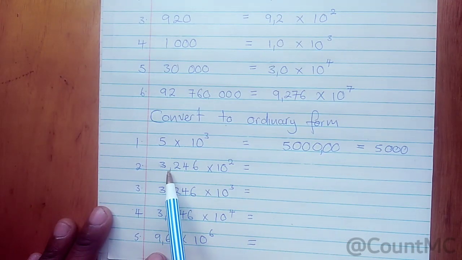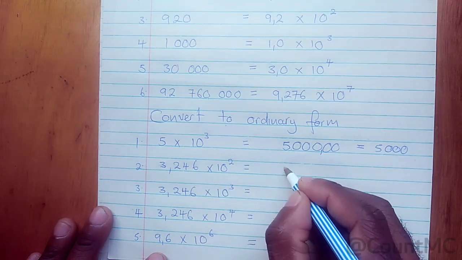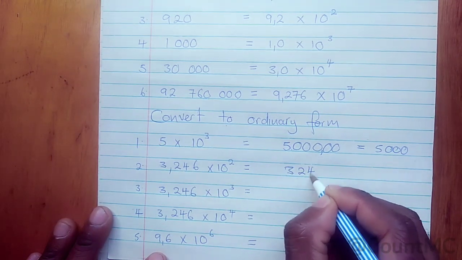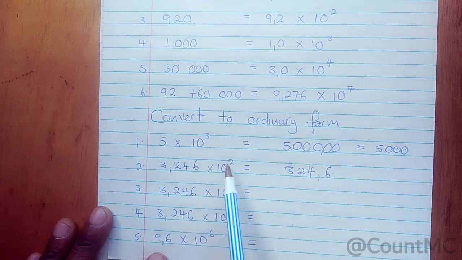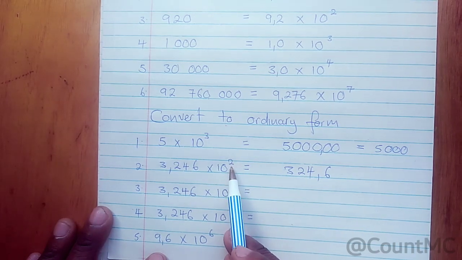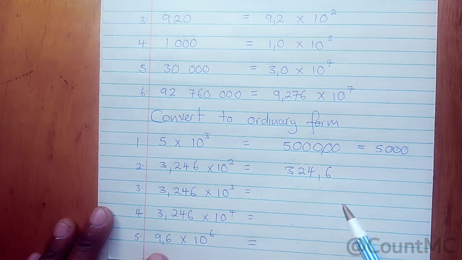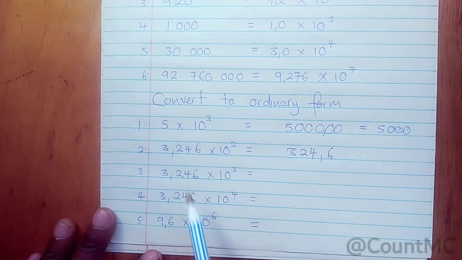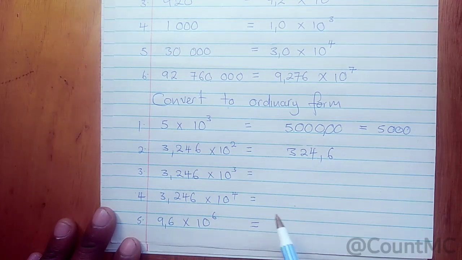This one has moved 2 positions to make it a large number. We had a 3.2. So to make it a large number, we need to move these 2 positions. That's position 1, position 2. So the comma will come here. So we are going to have 324.6. It has moved 2 positions from here to here to make it a large number. Remember, when you're dealing with positive n, these are large numbers. When you're dealing with negative n, it will be very small numbers. So if you know that these are large numbers, you'll know how to increase this.